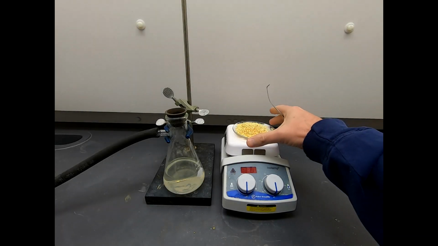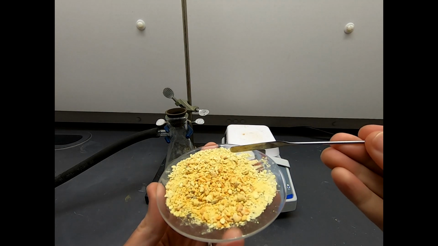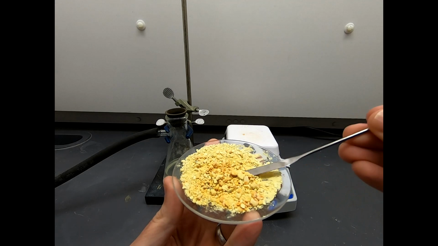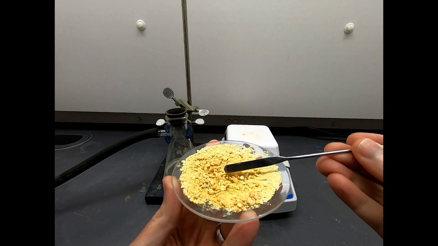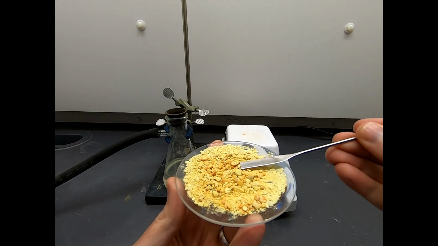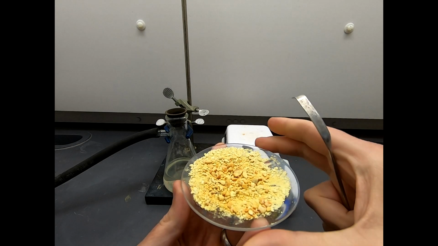Okay, well, this is back in the hood. Here is the product. It's been spread out on a watch glass. It's dry. You can see there are some bigger pieces in there, but I'm less worried about the bigger pieces from a purity standpoint. It's more that bigger pieces can trap moisture, so it takes a little bit longer to dry. This is dry now.